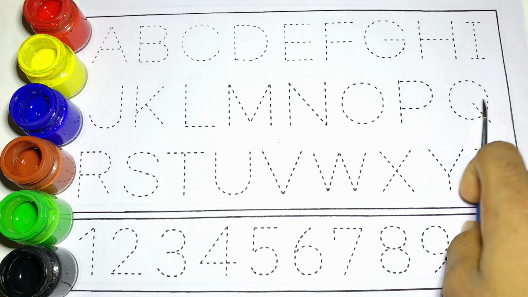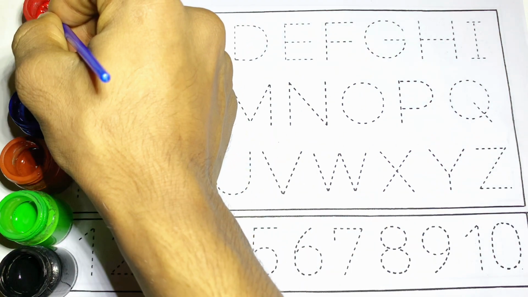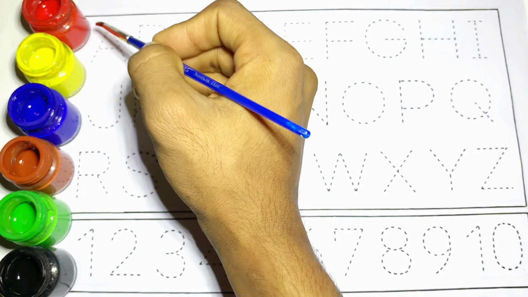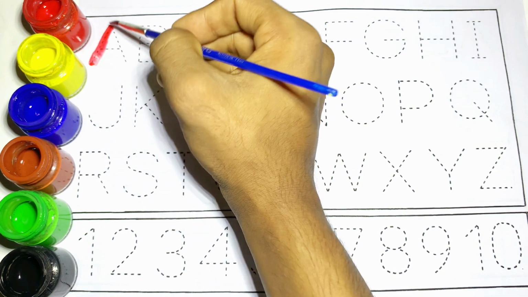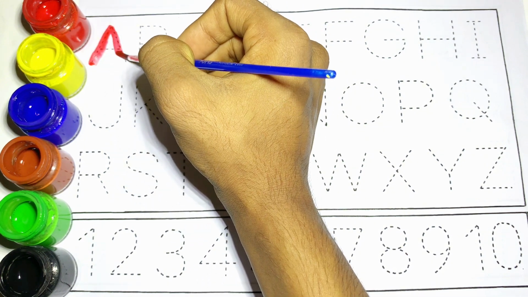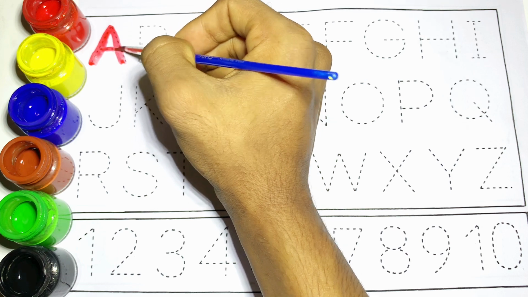Kids, now coloring alphabets and numbers. Kids, first you draw A. A for apple, A for ant. The alphabets of A. And use red color.